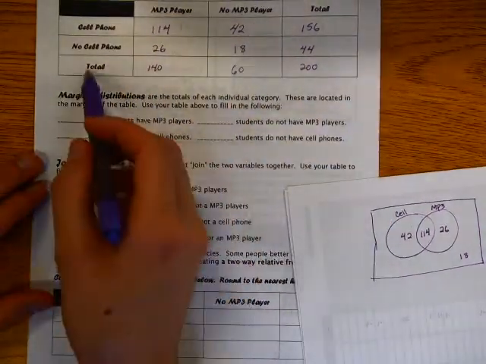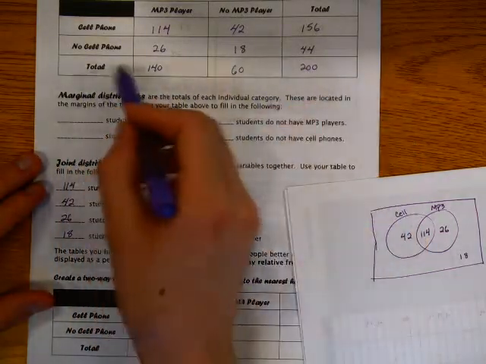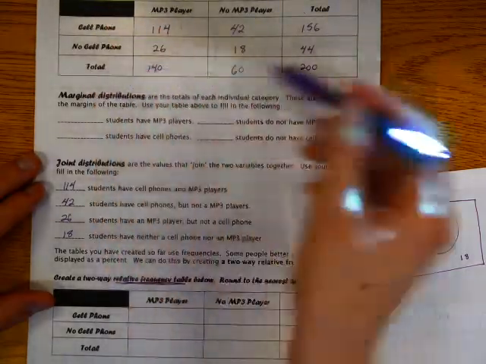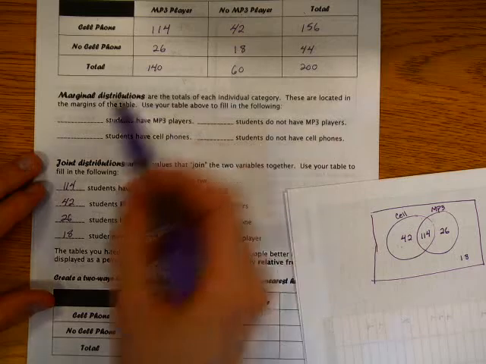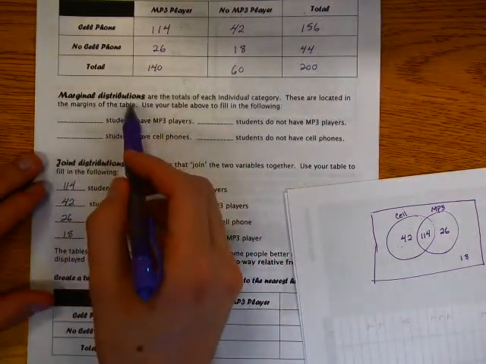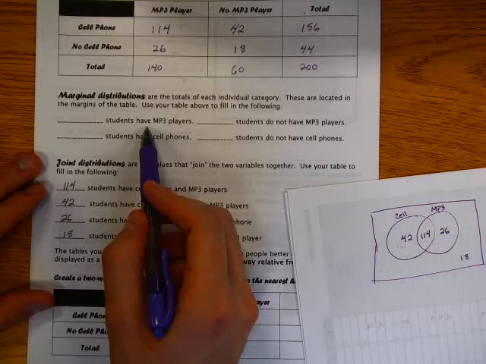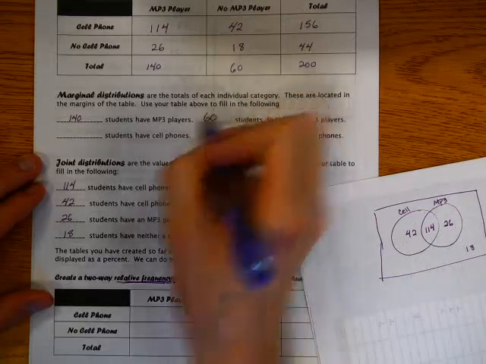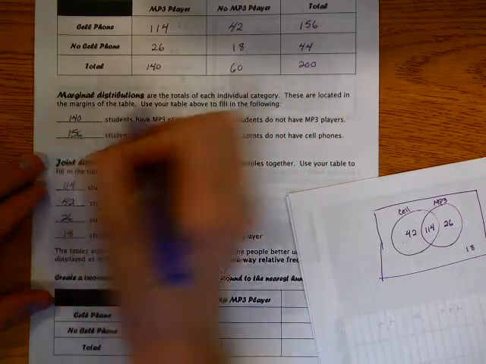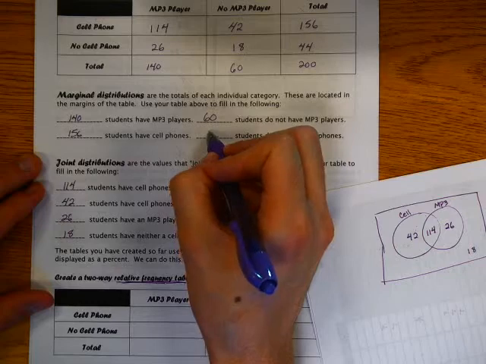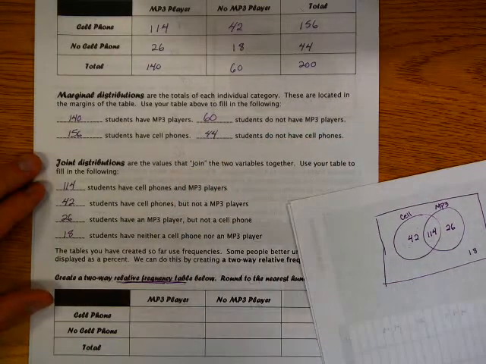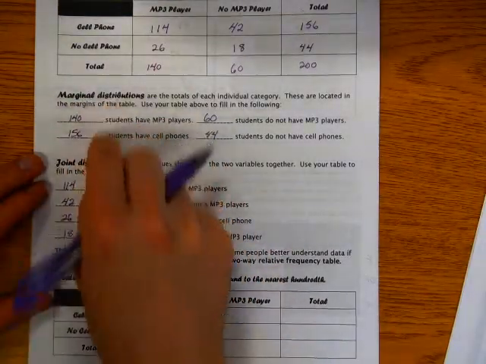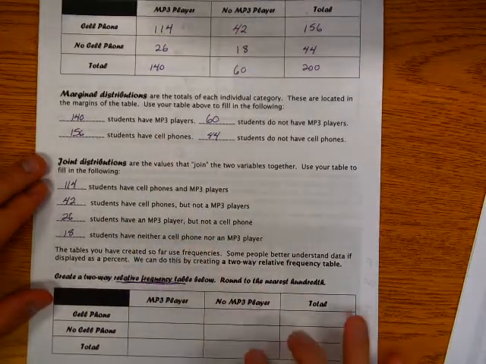The marginal distributions, these would be called the margins, or the space around your two-way table. The totals are going to be in the margin. So those will be your marginal distributions. So the total students who have MP3 players are 140. The total students who do not have MP3 players are 60. The total students who have cell phones is 156 right here, and the total students that do not have a cell phone is 44. So those are your marginal values. So in case you were asked for the distinction between marginal or joint, that's the little definition for you there.